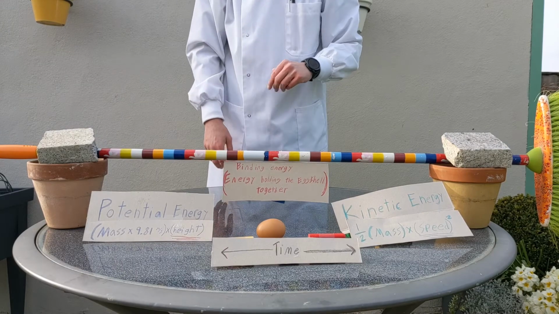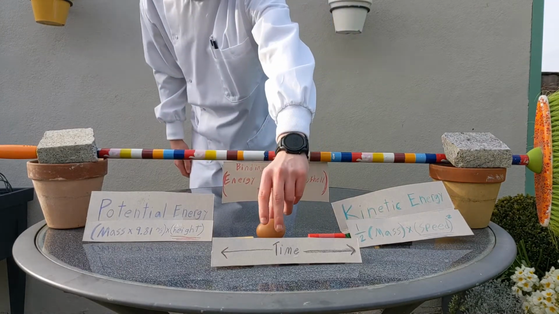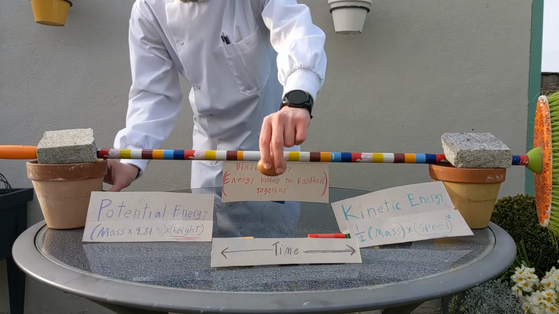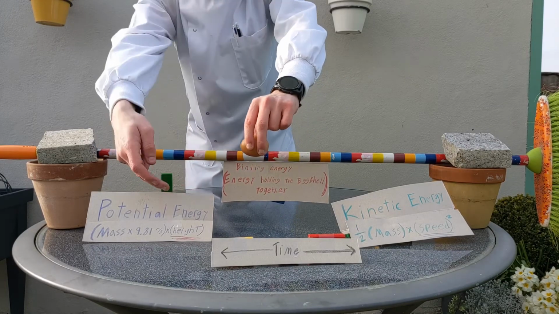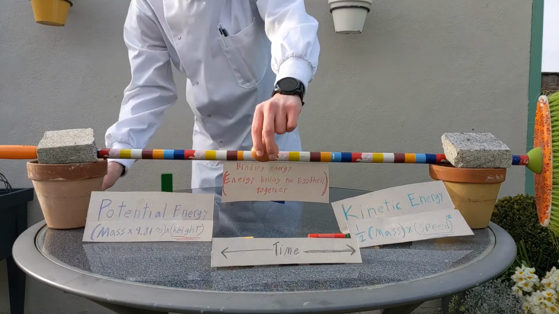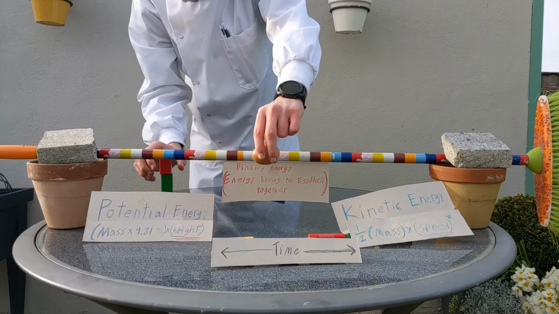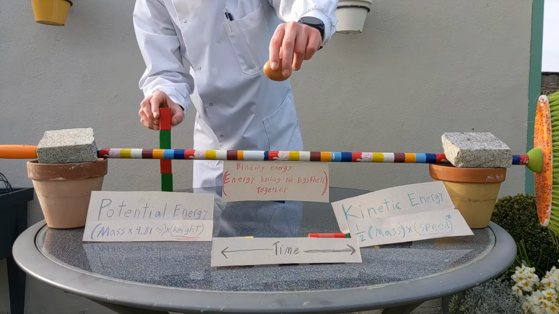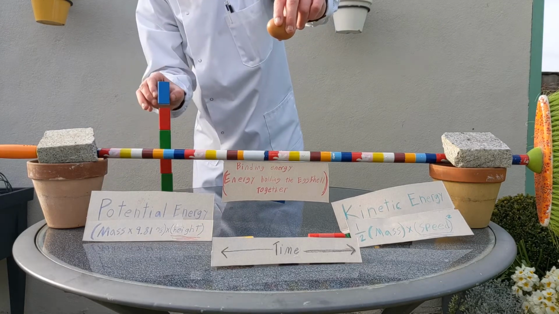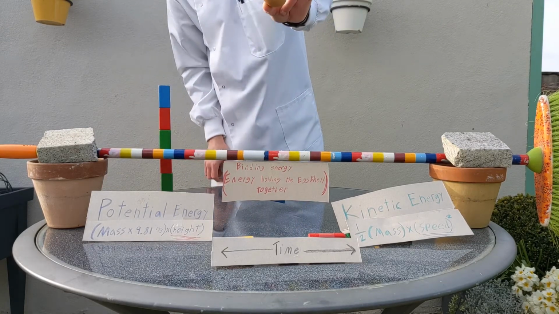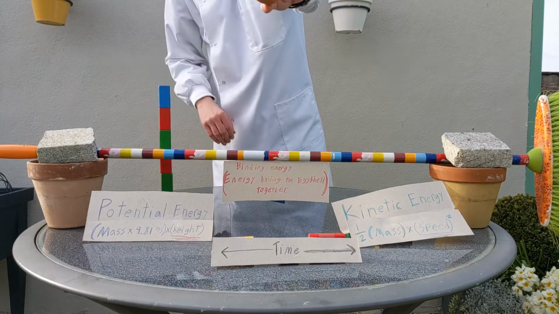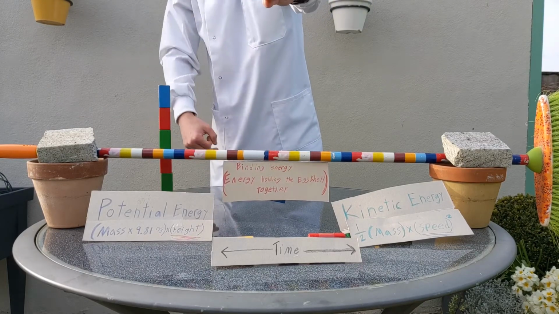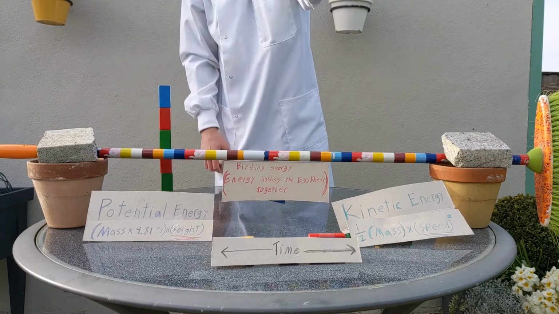Now, when I begin to pick this egg up, it begins to gain potential energy because it has more height, or more distance between the egg and the table. And the further I go, the more and more potential energy it gets until I get to the top. So when your egg is about to be thrown out the window, it will have this amount of potential energy.